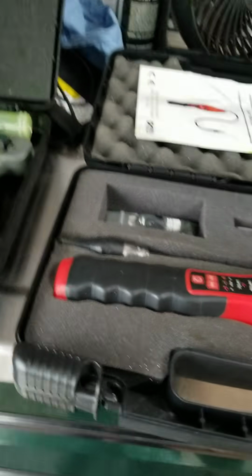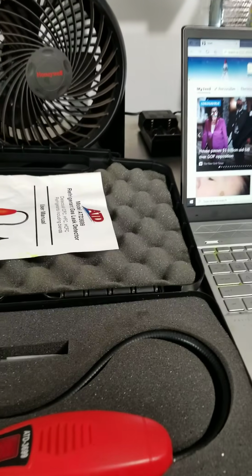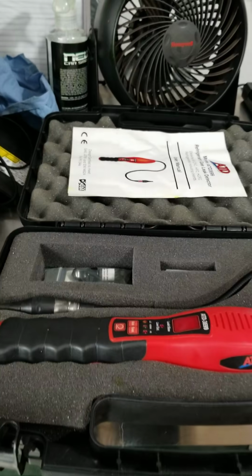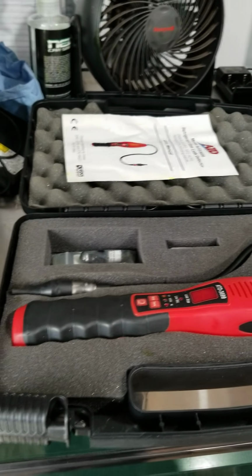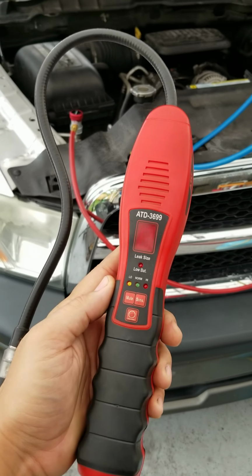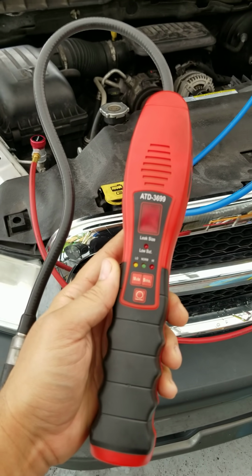Not very common, but it does work, and it'll get you out of a pinch. So what I'm gonna do here is we're gonna go to the car with each one of these tools, and then I'm gonna show you how that works and how you can find your leak. Stay tuned. Okay, to start, we're gonna use the electronic leak detector.